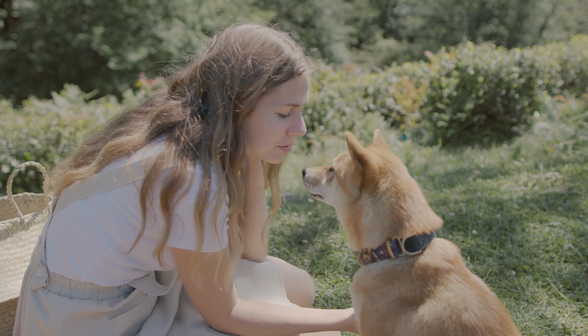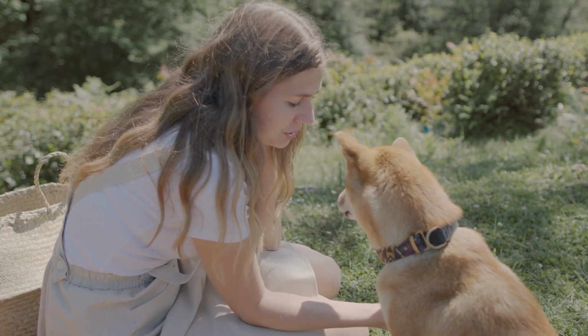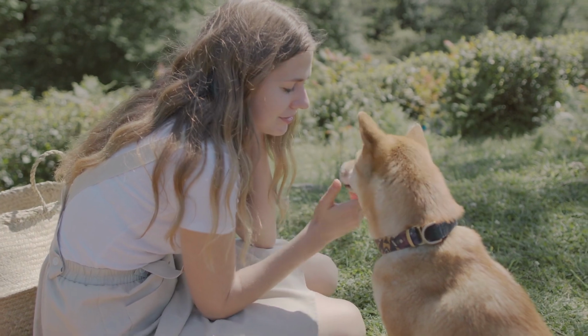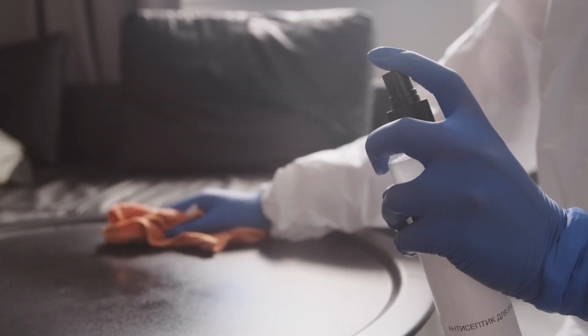This means that you have to have skin-to-skin contact with the infected animal or the infected surfaces for people to become infected. The first direct contact disease we will talk about is ringworm. Ringworm is a fungal infection. There are many different types of fungi that can cause ringworm.